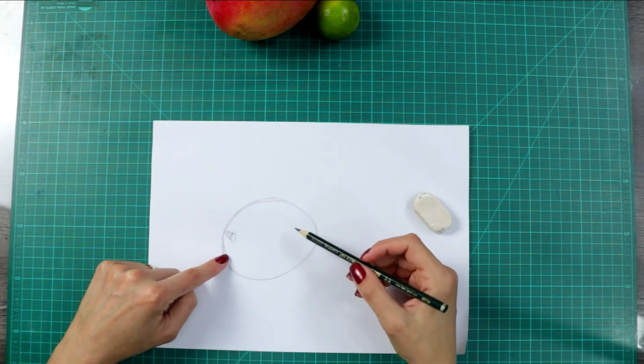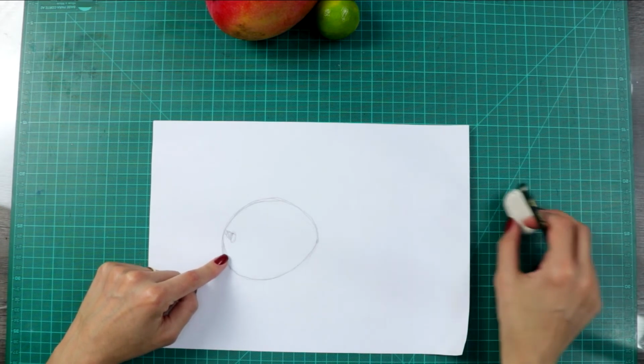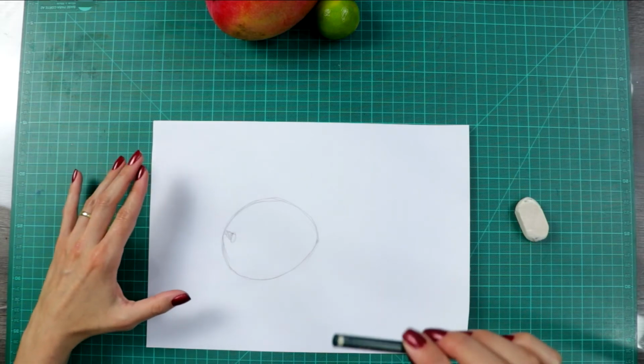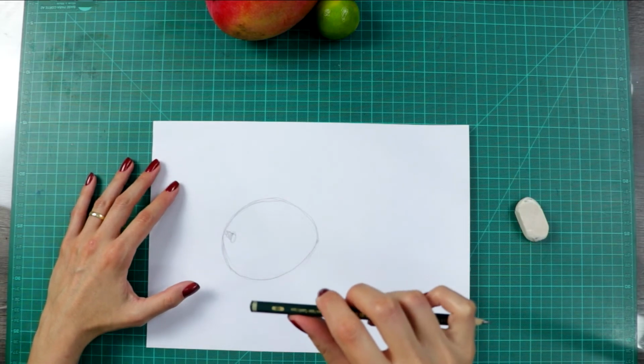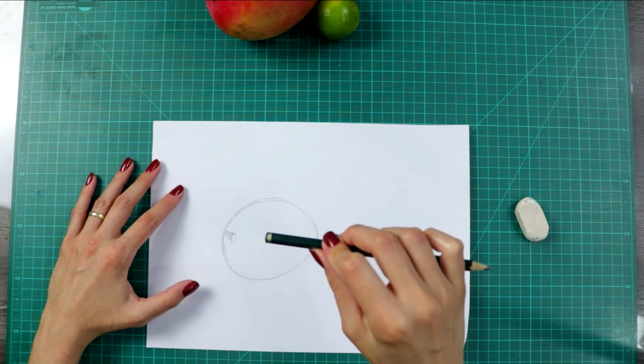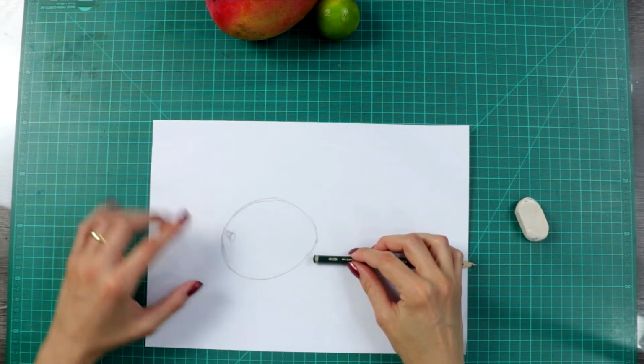Now we are going to compare the mango and the lemon to see how small is the lemon comparing to the mango. So from the same position, I'm going to close one eye, I'm going to measure my lemon, and I'm going to draw the size over here.